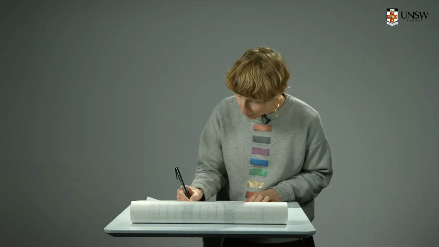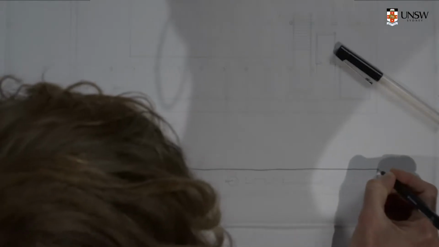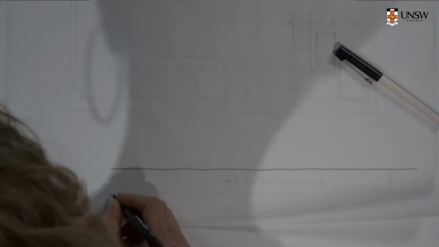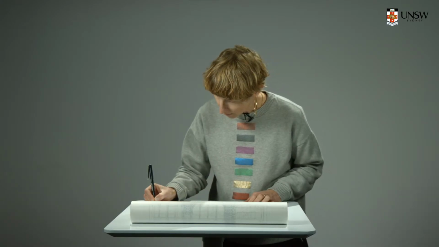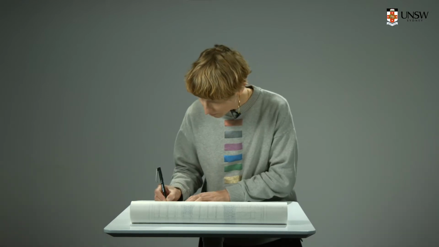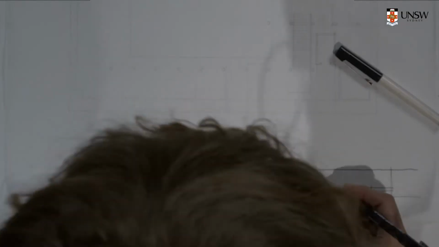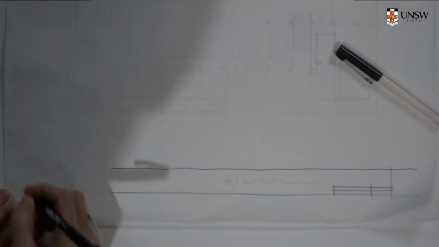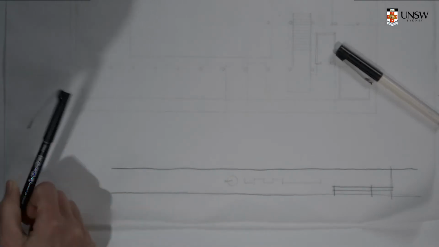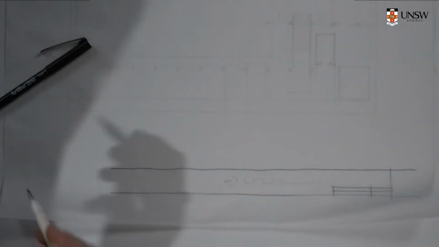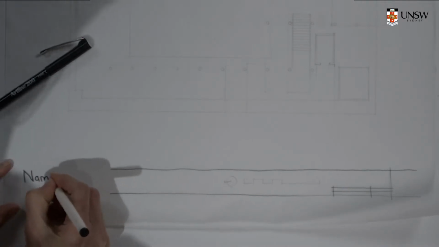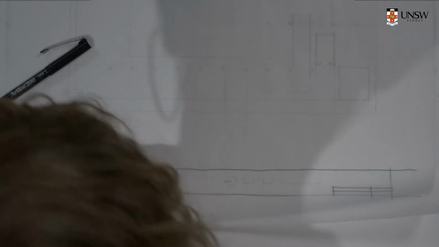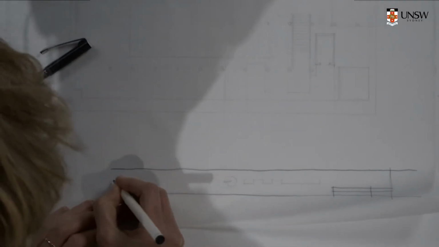So distinguish it from the drawing somehow with an outline, as I'm doing here. You know, you can make the title block your own. I'm just going to take you through the basics. So this here will have a name. This is your name. Then you'll have the project name. So here it is.